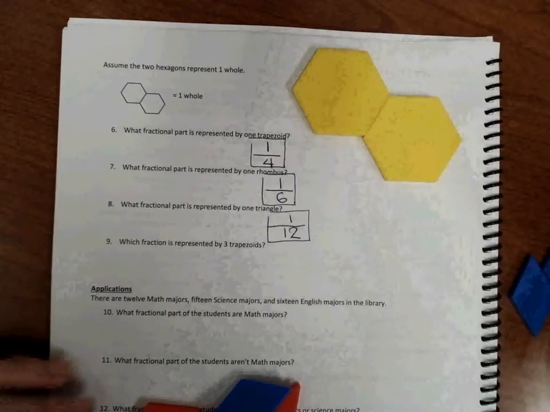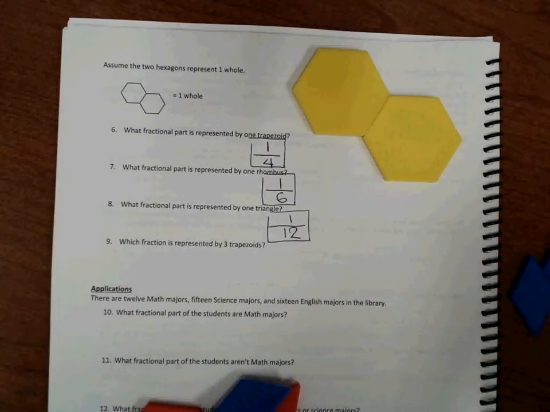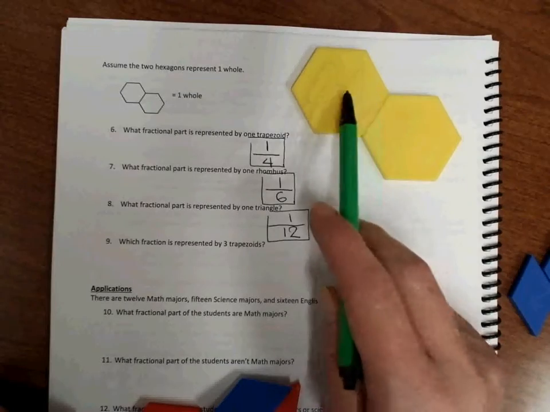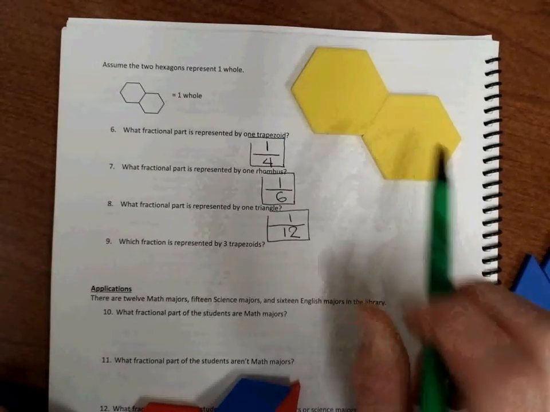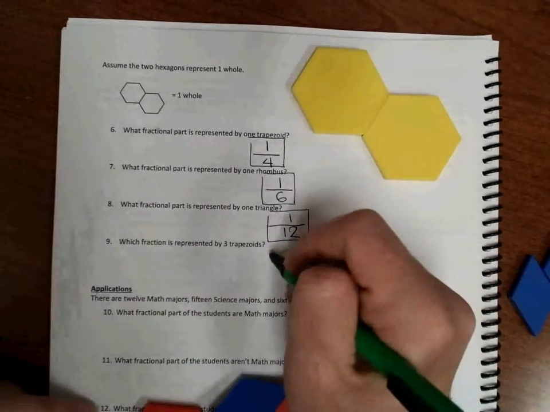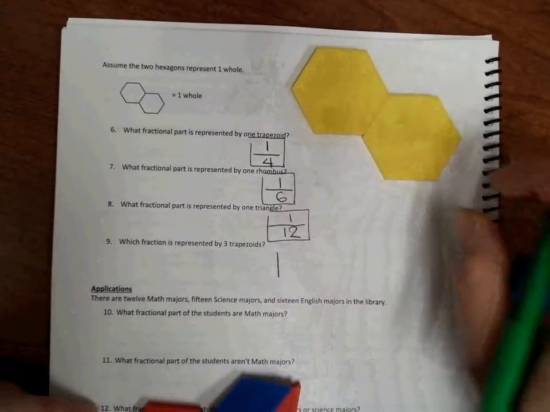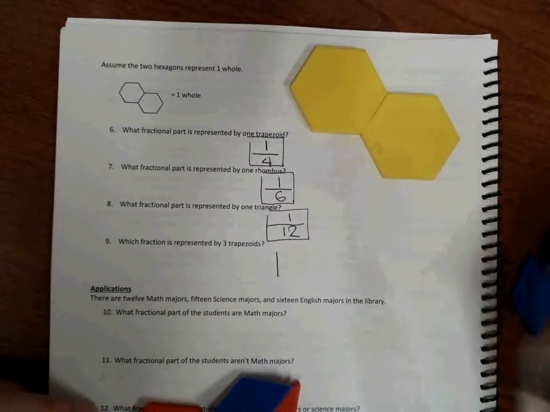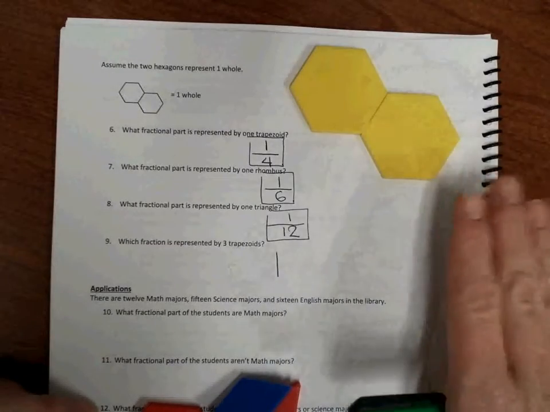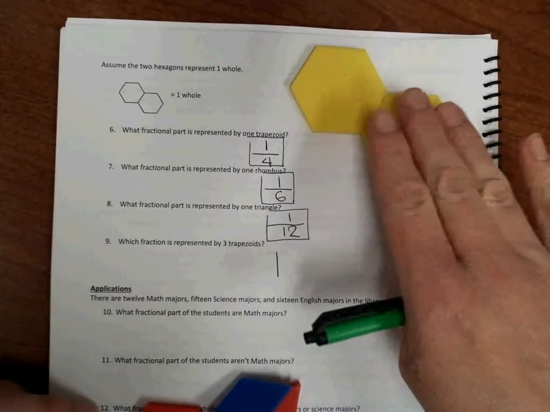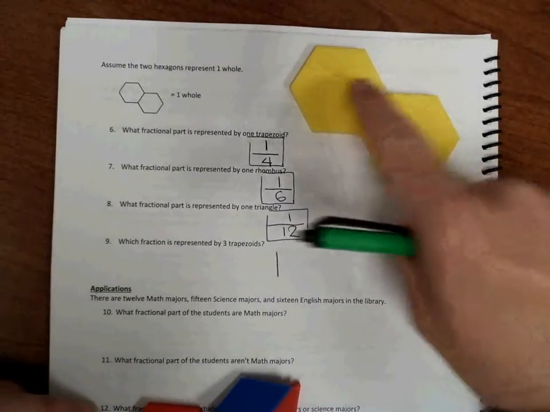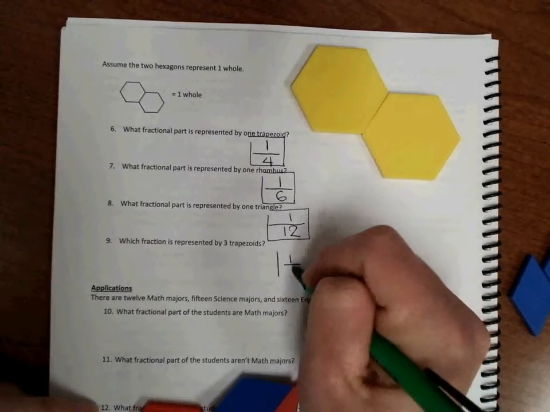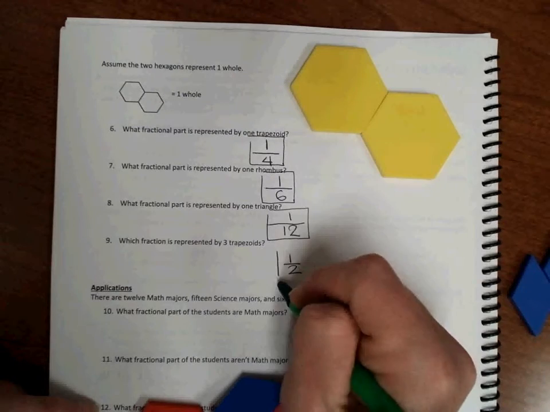Alright, which fraction is represented by 3 trapezoids? So we've got 2 trapezoids making the whole, so that would be at least 1, right? But now if I just have 1 extra trapezoid left, I don't have another trapezoid shape, but if you imagine putting 1 trapezoid on top of this, I'd have 1 out of 2 covered, so I'd have 1/2 made up by that 3rd trapezoid.